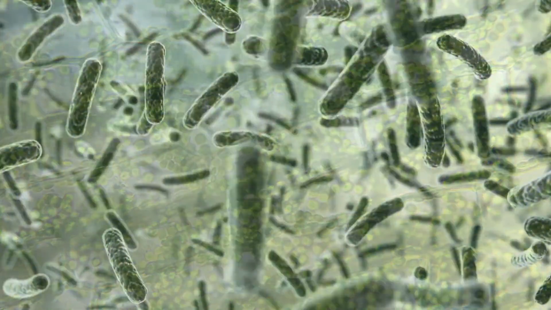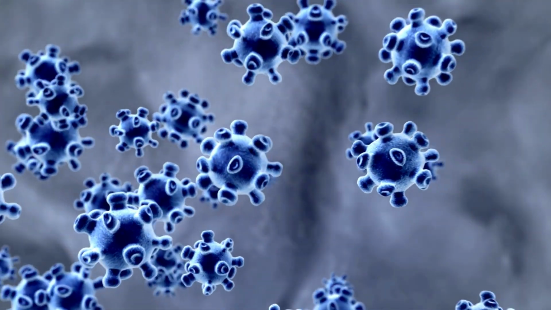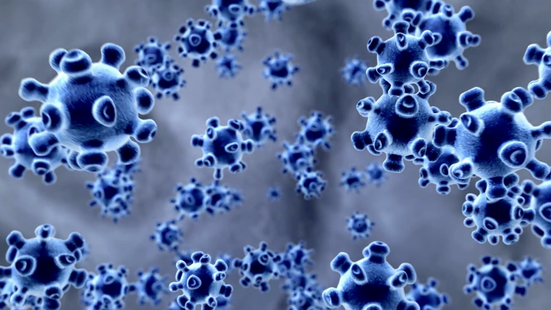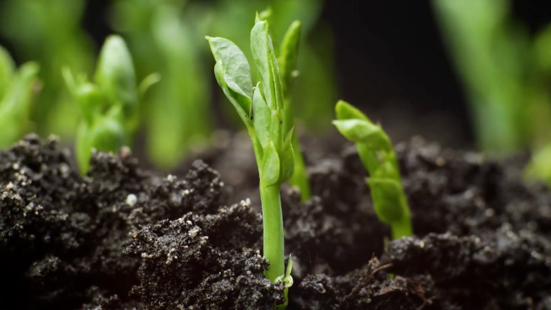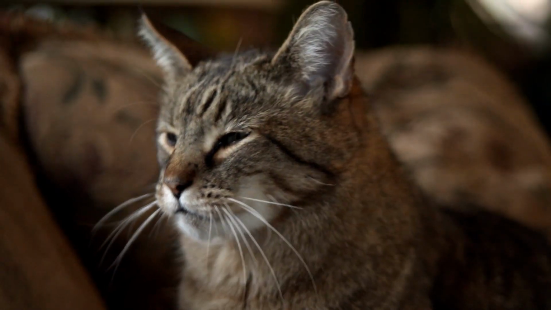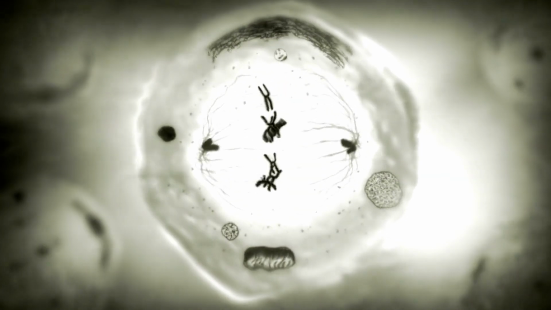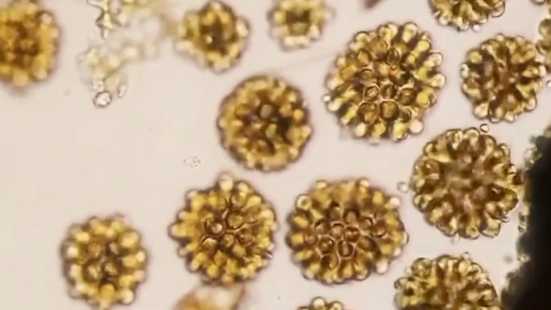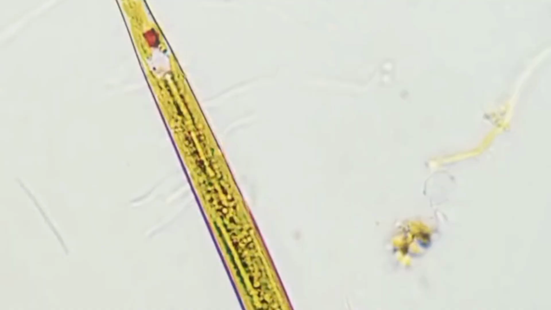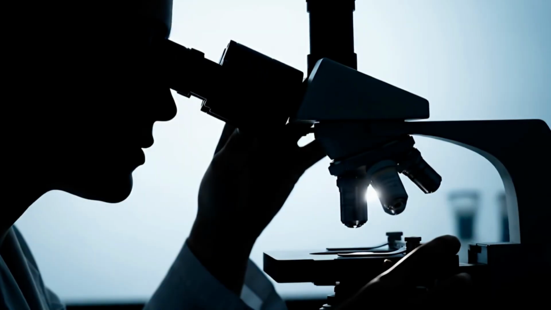We realized that diseases were not caused by curses or bad air, but by invisible bacteria and viruses. The microscope gave us the power to peer into the structure of plants, animals, and even our own bodies. What we see today, the cells dividing, the intricate shapes of microorganisms, the beauty of crystals and tissues, is not just because of our natural vision, but because of the microscope.